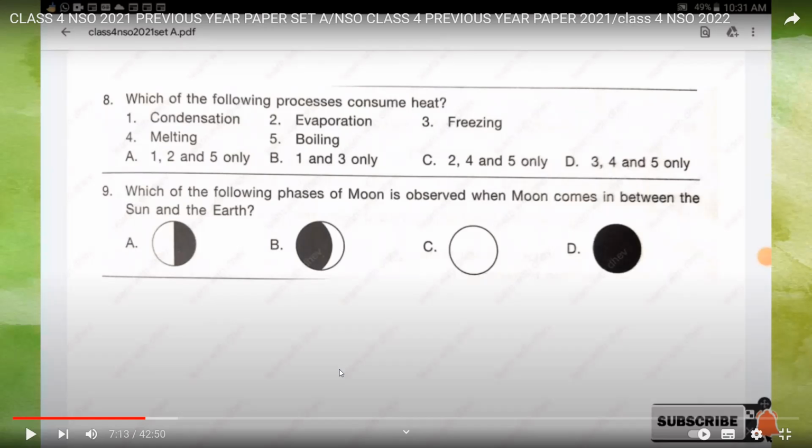Condensation means, for example, if the water gets transformed into ice, then we call it freezing. If the water gets transformed into vapors, we call it evaporation. If we put the water on the gas and it starts boiling, then we call it boiling. And melting means when the ice is converted into water.